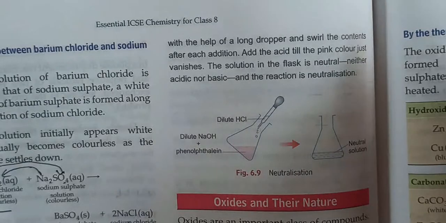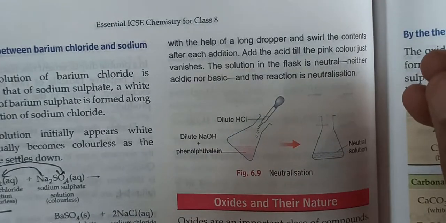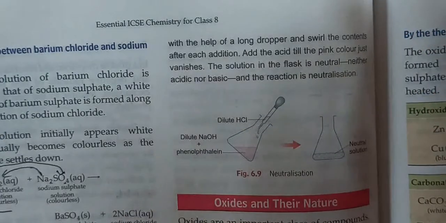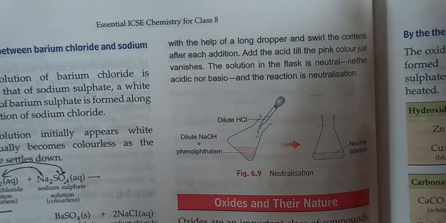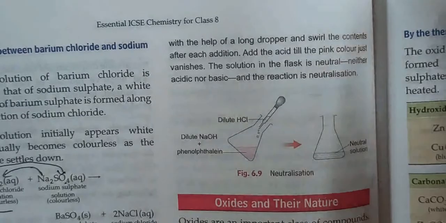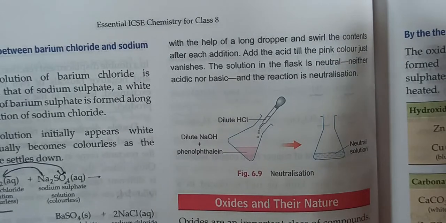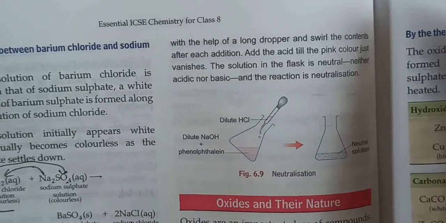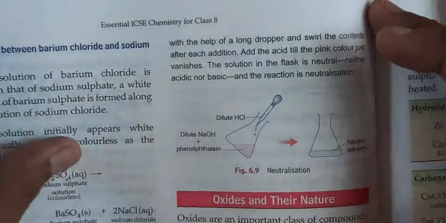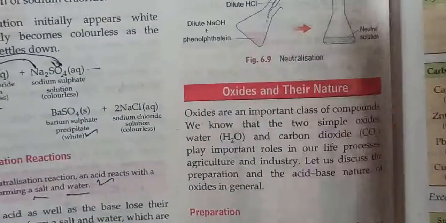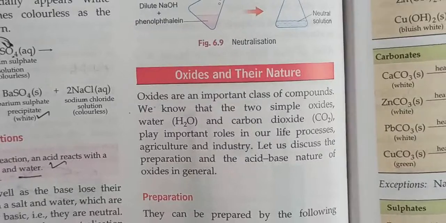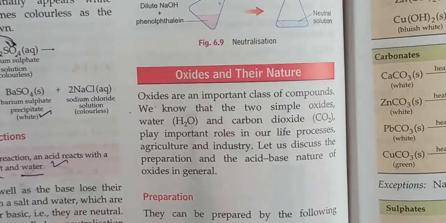That means the neutralization of the base, the NaOH which we added earlier, is complete. Now what is formed there? Salt and water. The solution becomes neutral, and this process is called neutralization. Okay beta, so in the next video I will discuss oxides and their nature, and then we will be able to finish the chapter.